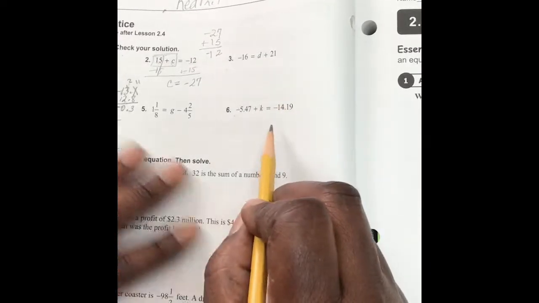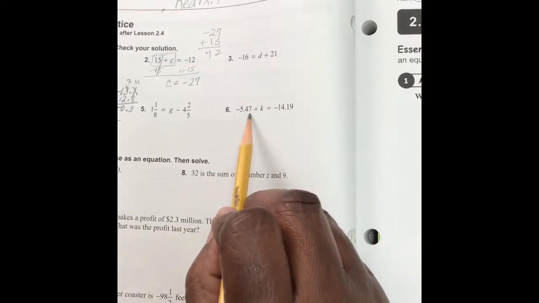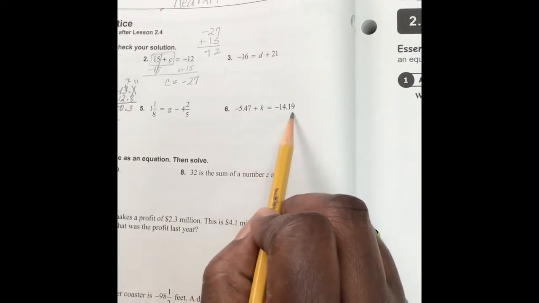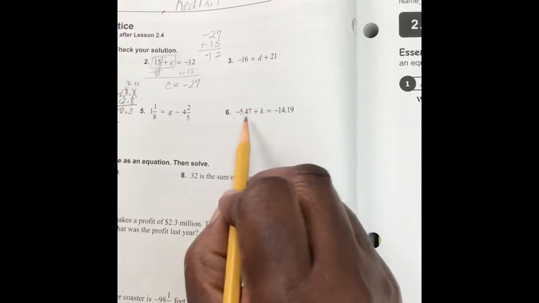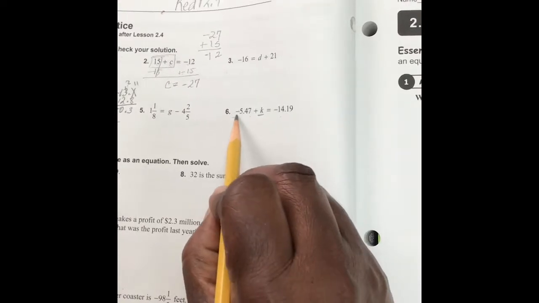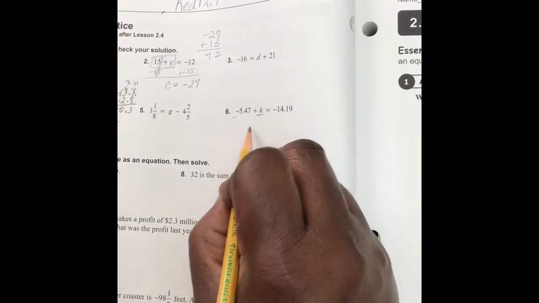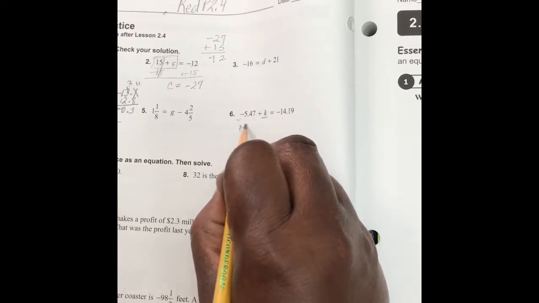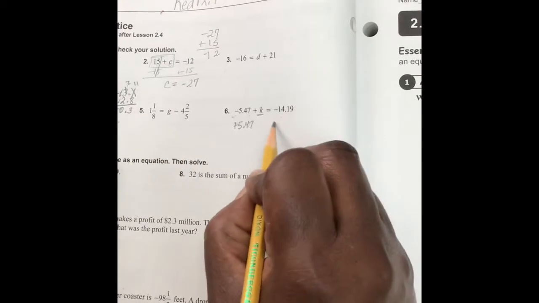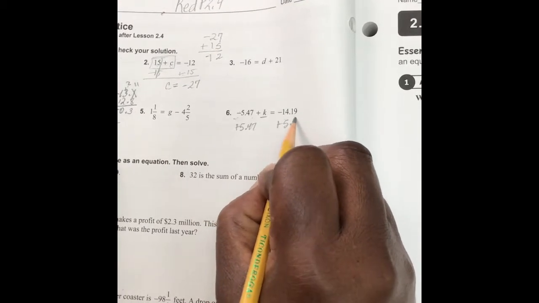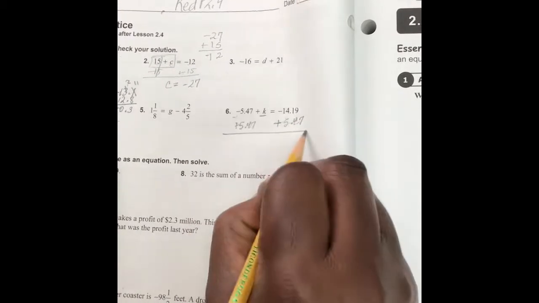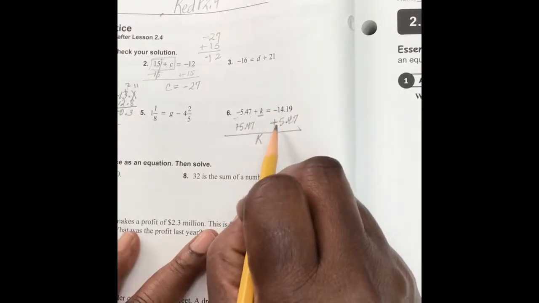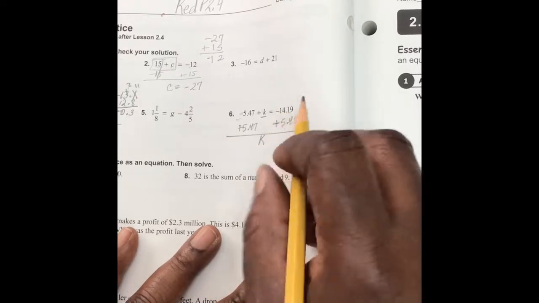On number 6, we have 5 and 47 hundredths plus k equals negative 14 and 19 hundredths. So it's K's house. We're going to move the positive 5 and 47 hundredths. So to move it, we take the inverse, negative 5 and 47 hundredths on both sides. Okay? That leaves K alone, and therefore the signs are different, so therefore we're going to subtract.